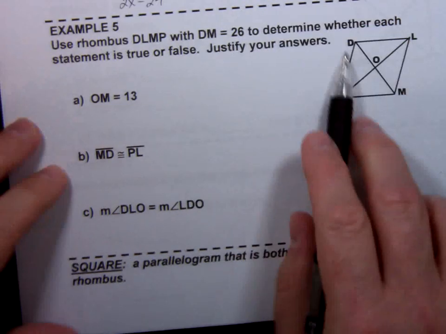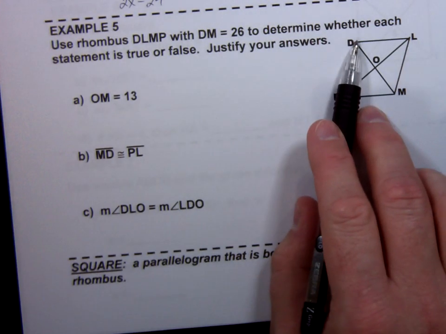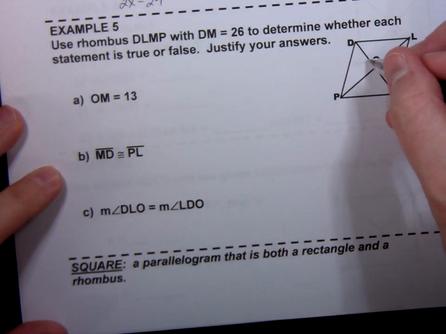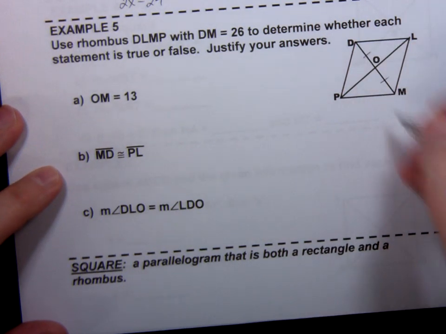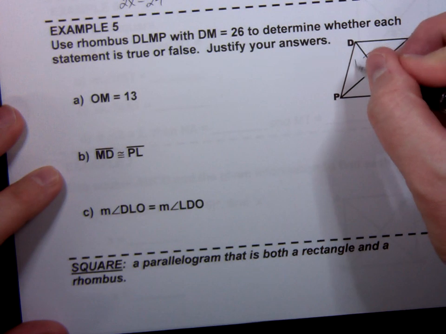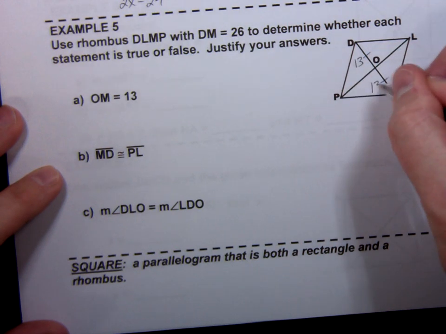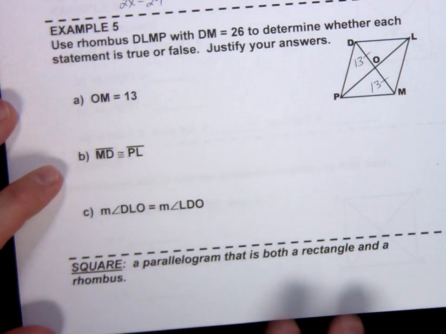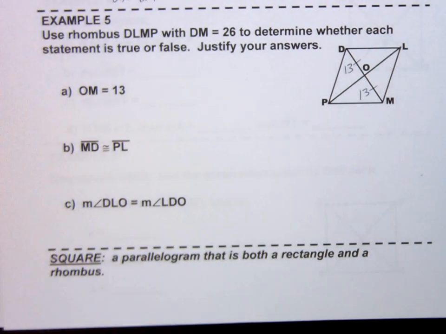So if this entire diagonal, excuse me, is 26, I know that it's going to be bisected into two congruent halves, and half of 26 is 13. So I'm going to label it 13 and 13 to get that total of 26 all the way across there. Now let's read the statements over here and see if they're true or false.